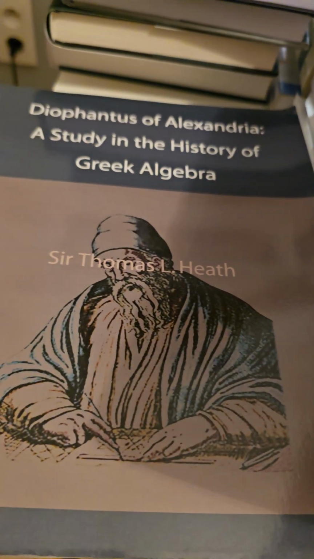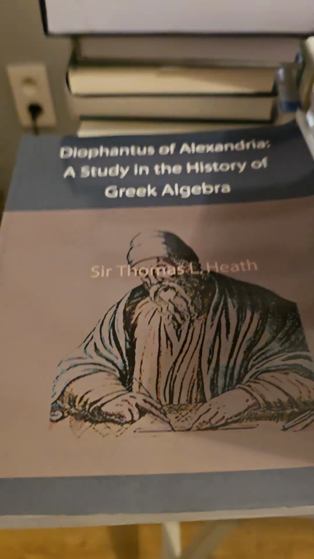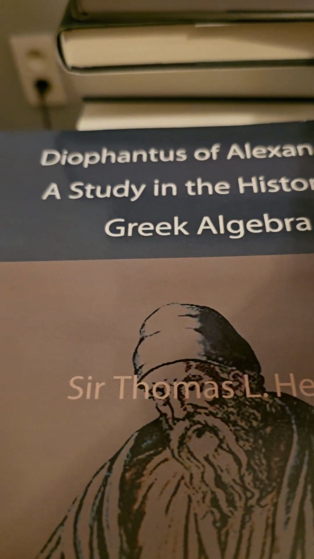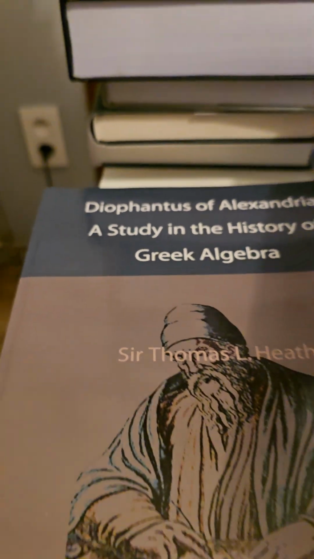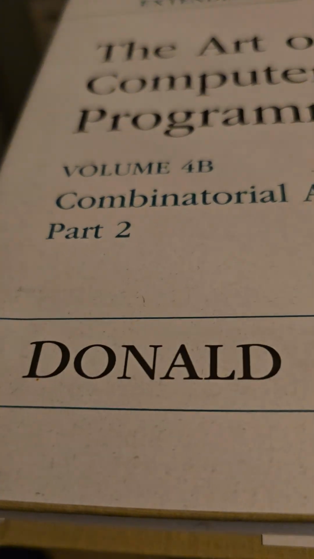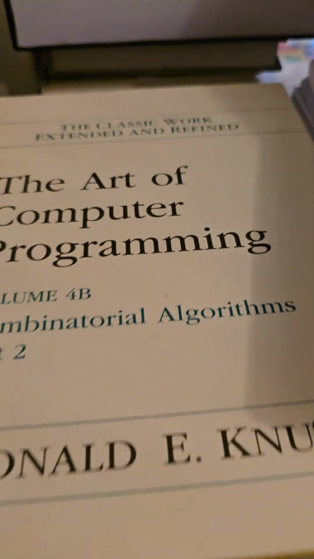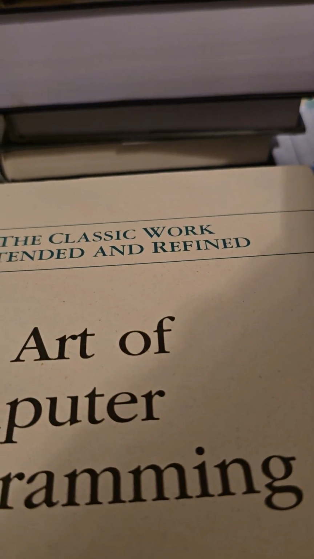Here we have Diophantus, a study in the history of Greek algebra. So it's Heath's translation of Diophantus. And this is the book that Fermat read and eventually led to his last theorem. Here we have, of course, The Art of Computer Programming, the last volume, volume 4B. I hope the rest of the volumes are still coming out while he's still alive. Definitely willing to read this one at some point, but it's going to be one hell of a read.